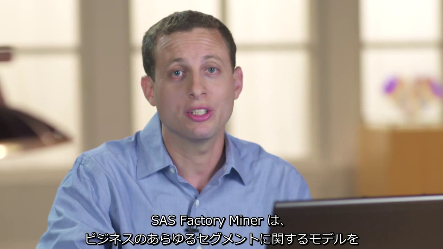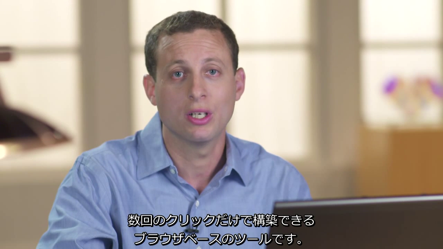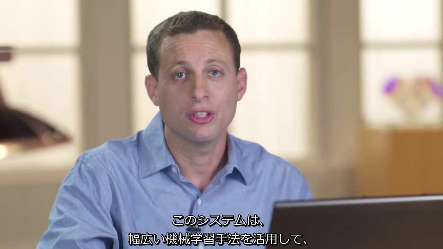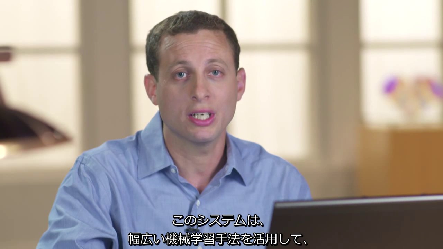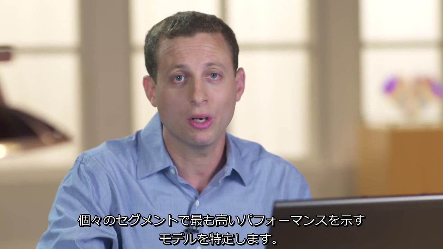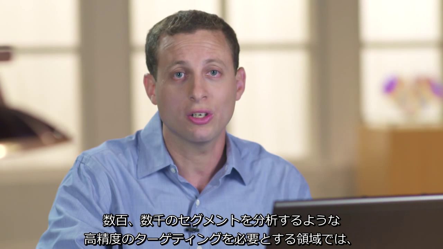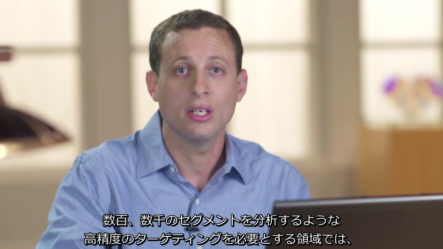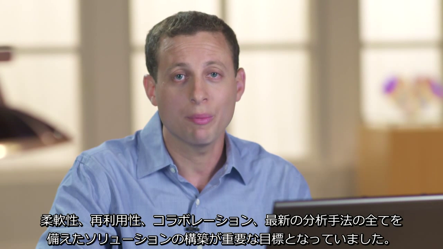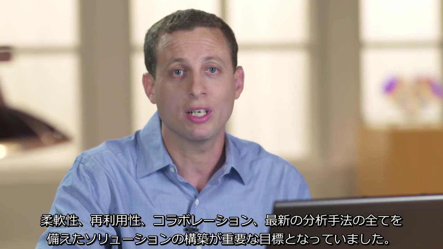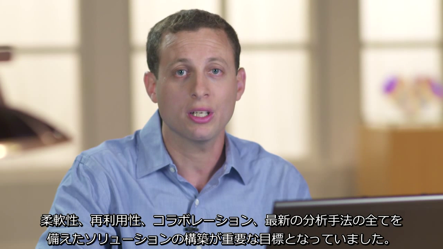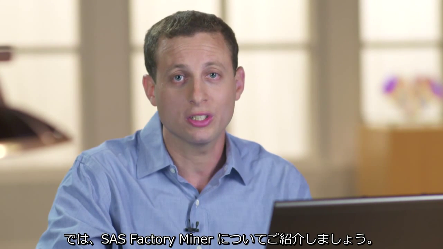SAS Factory Miner is a browser-based tool that enables you to build models for every segment of your business, all with a few clicks. The system utilizes a variety of machine learning techniques to identify the best performing models within each of your segments. In a world where there's a need for precise targeting, analyzing hundreds, if not thousands of segments, the primary goal was to create a solution that provides flexibility, reusability, collaboration, and the latest analytic techniques. Let's take a closer look at SAS Factory Miner.